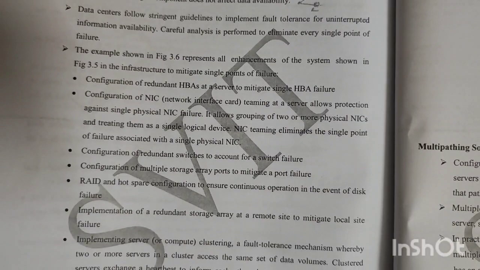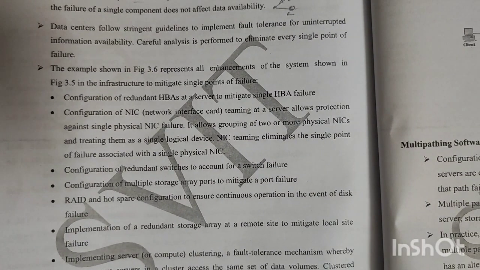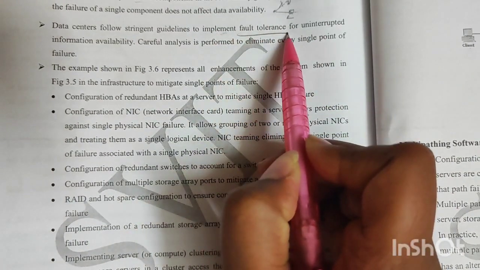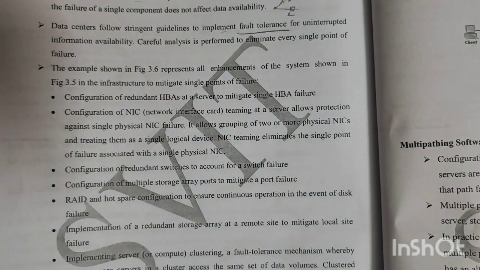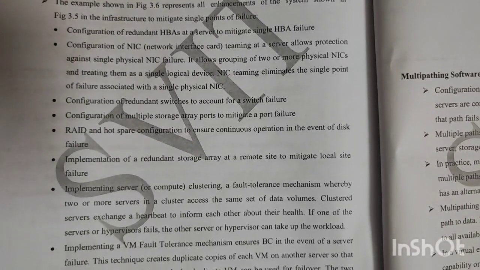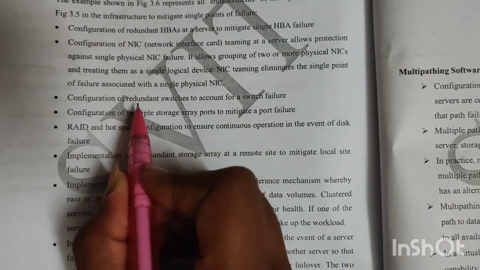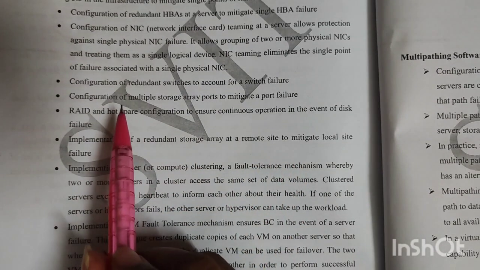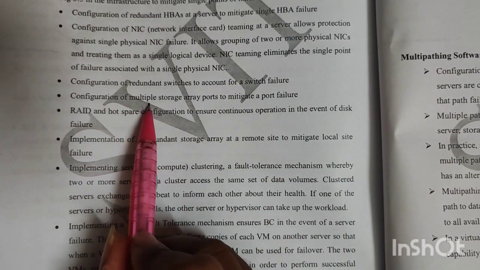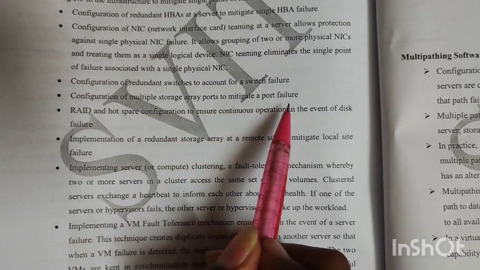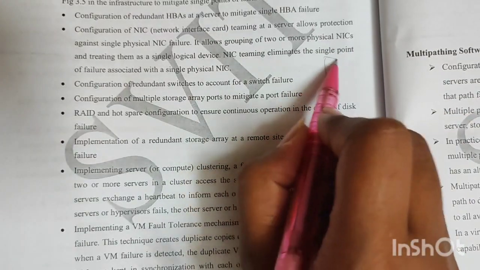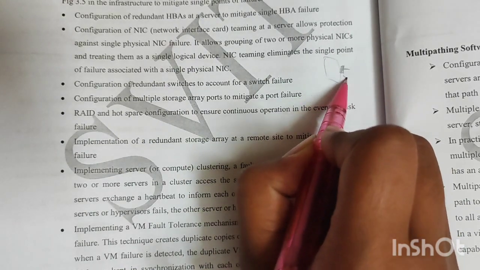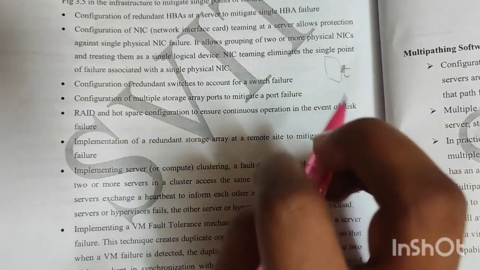Then you have data centers that are built with fault tolerance for uninterrupted availability. Then you have configuration of redundant switches for switch failure. So you keep extra switches also, and then you have multiple storage area ports to mitigate a port failure. Now when you're transferring data, you transfer it through a port, right? So if this port fails also, your single point of failure occurs.